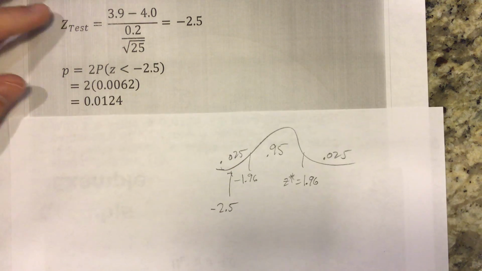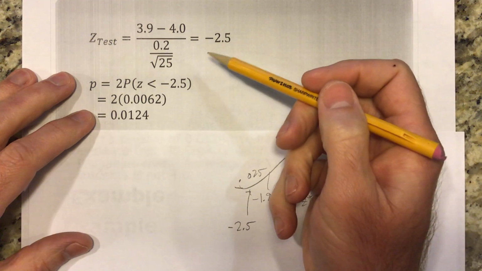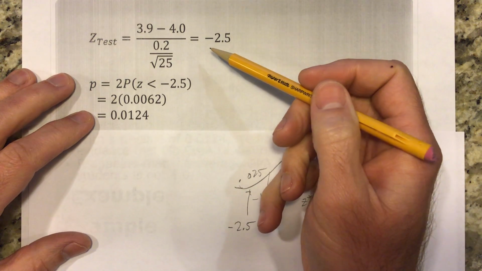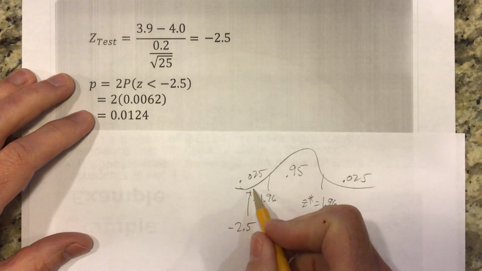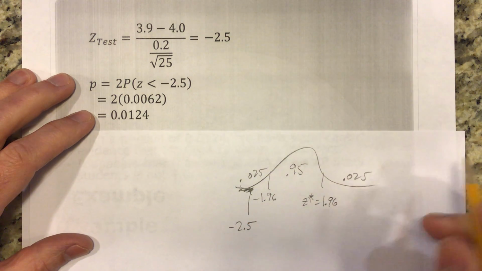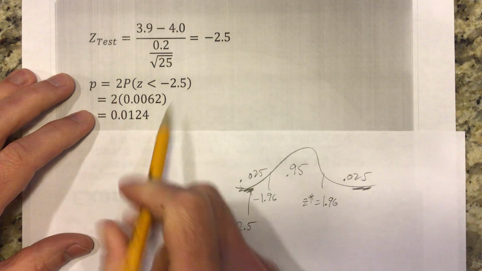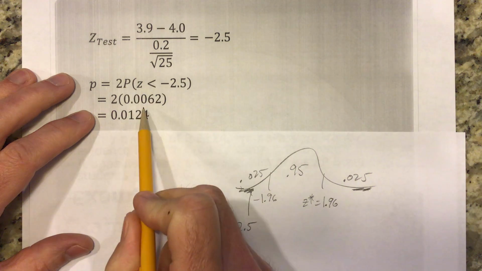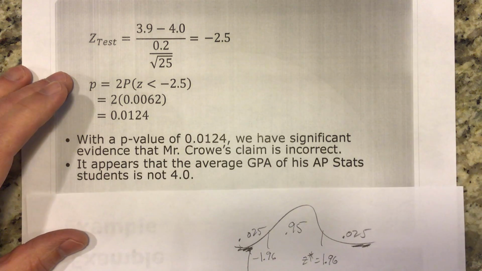So getting our p-value. Okay, this is something we've done in the past. Hopefully you can remember. Since it's two-tailed, we're going to look at this area right over here, but we also have to account for the equivalent on the other side. So we look up this side and we get 0.0062. We double it, so there's our p-value.